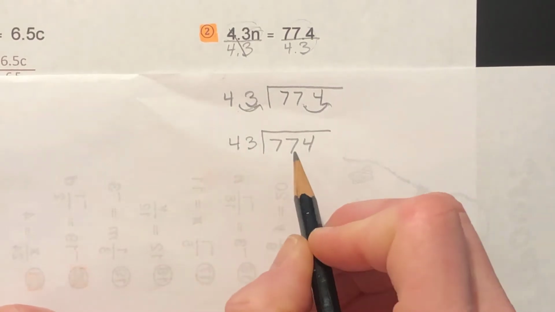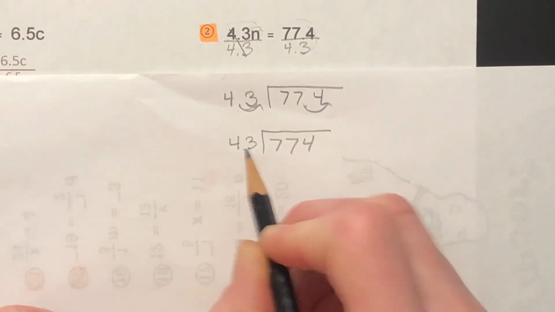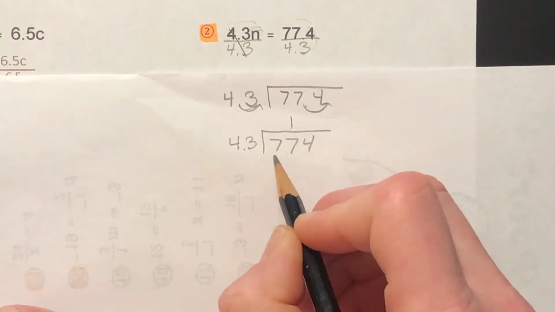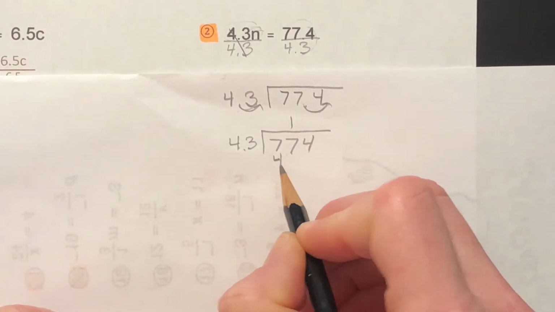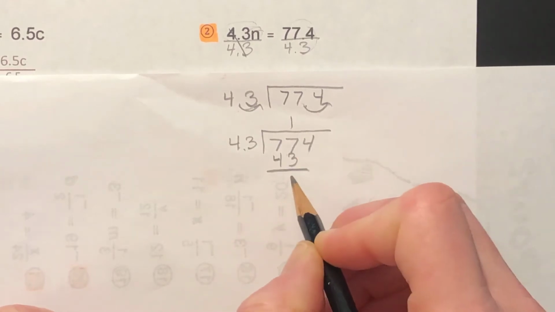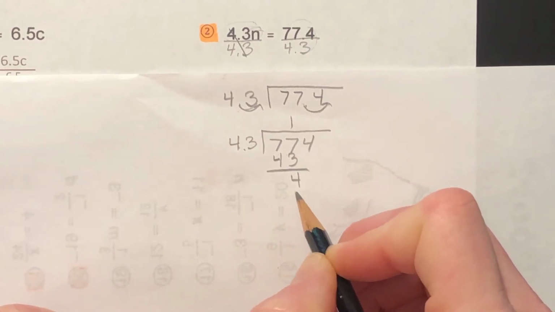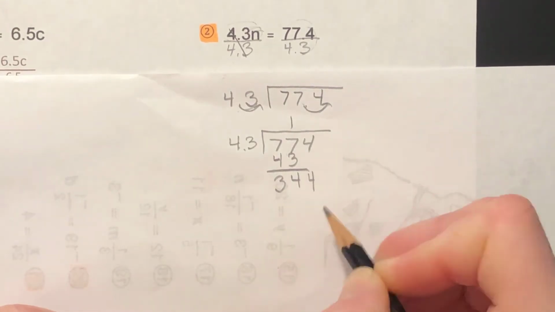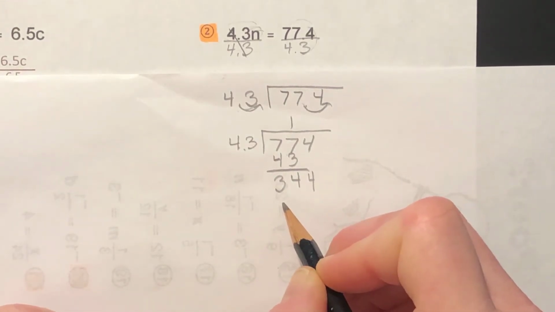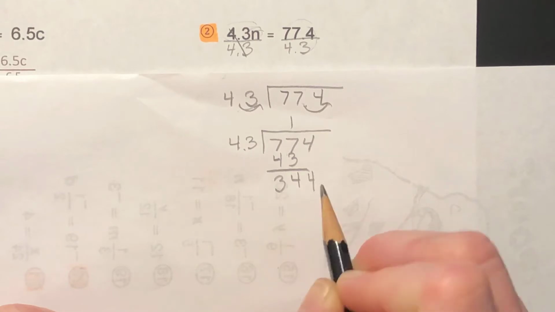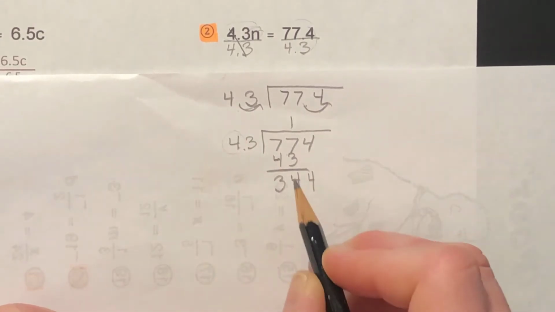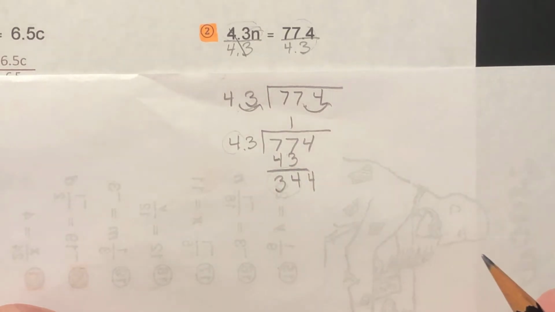Now, 43 goes into 77 just one time. 1 times 43 is 43. When I subtract, I get 34. Bring down the 4. I'm going to say 8. My guess is 8 because 4 goes into 34 8 times.